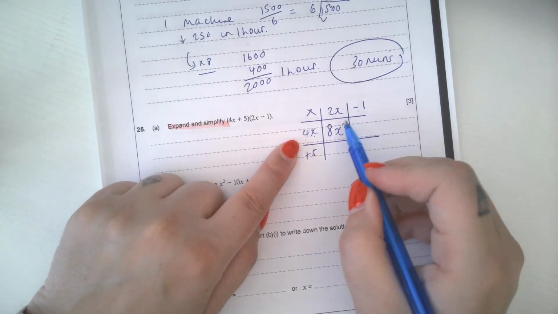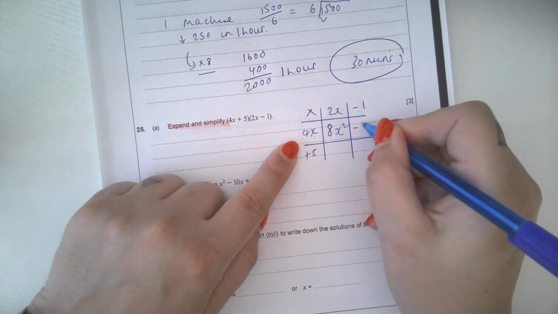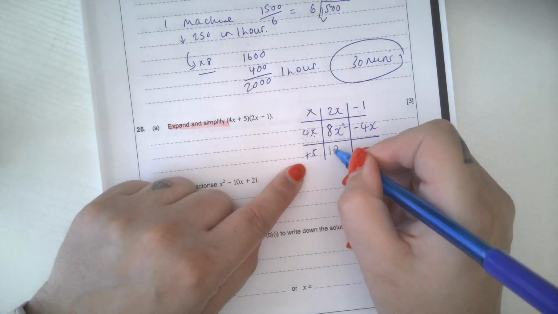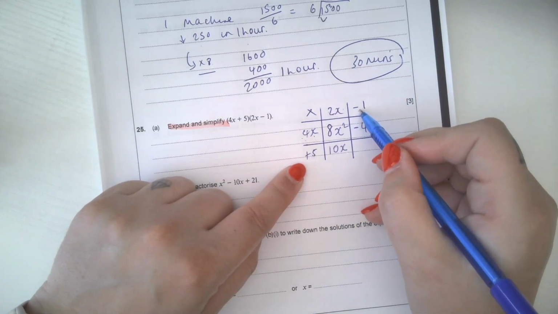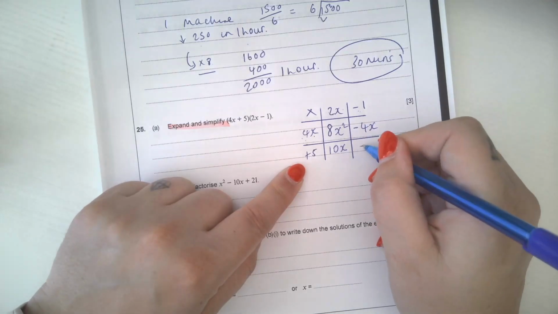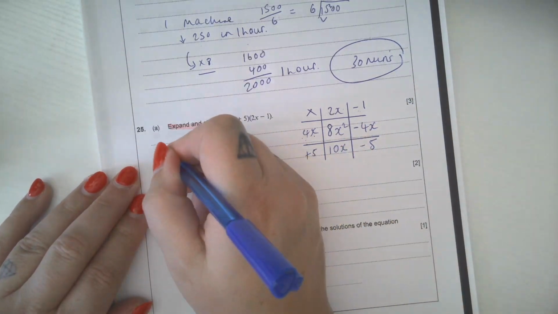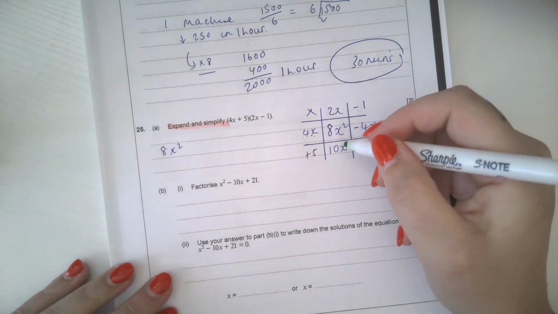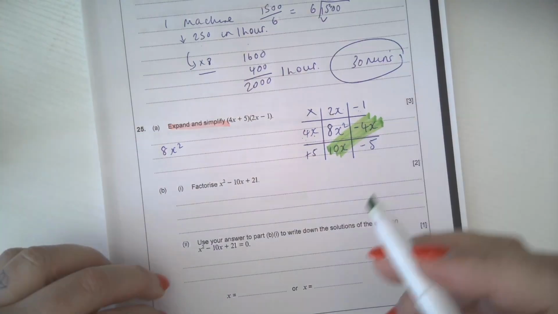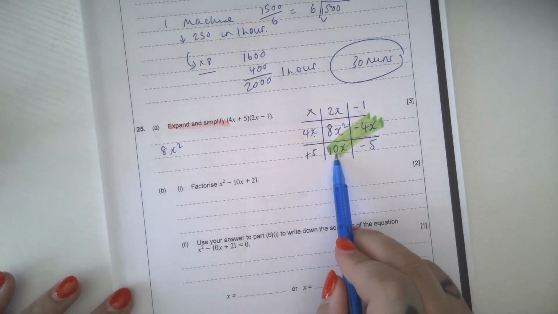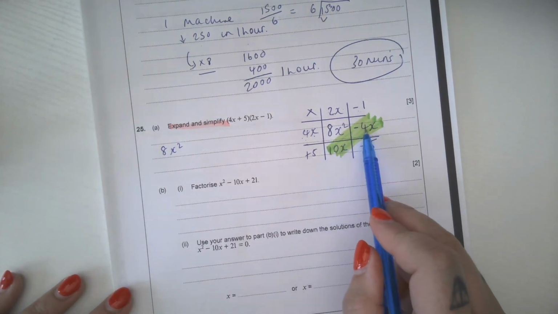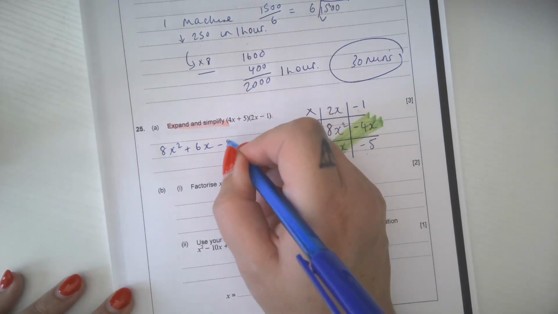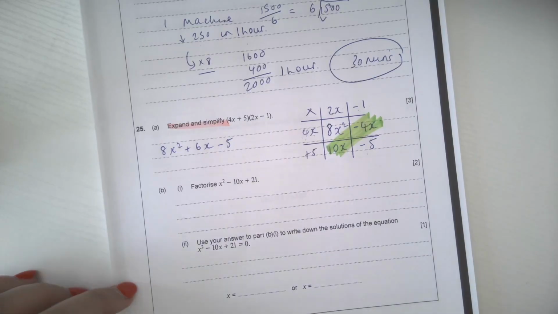4x multiplied by negative 1. Well, a positive multiplied by a negative is a negative, so that's negative 4x. 5 multiplied by 2x gives us 10x. And then 5 multiplied by negative 1, a positive multiplied by a negative gives me negative 5. So I have 8x squared. And I need to combine like terms. So these x terms on the diagonal need to be combined. So I have 10x subtract 4x. 10 subtract 4 is 6. So I'm left with positive 6x. And then I've got subtract 5 on the end.